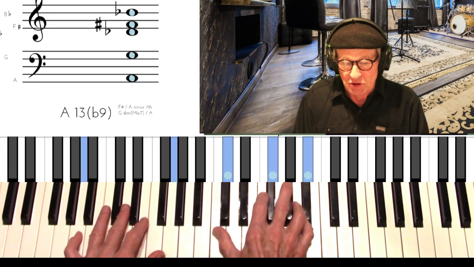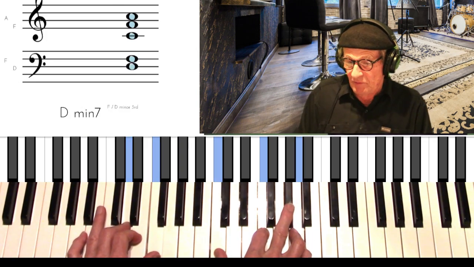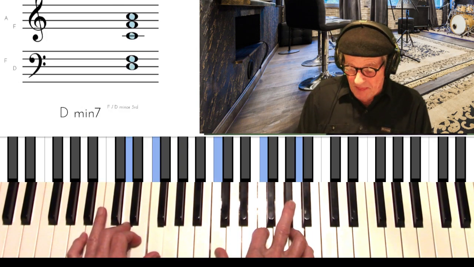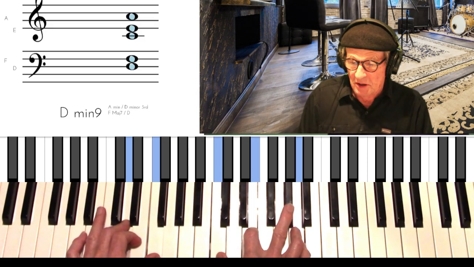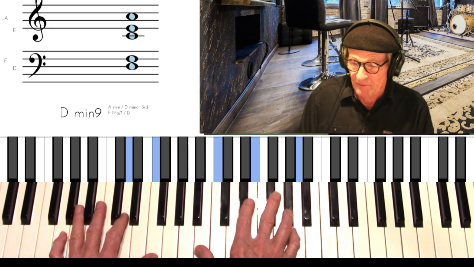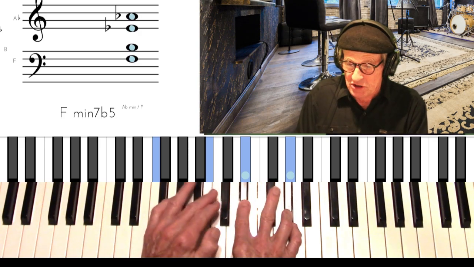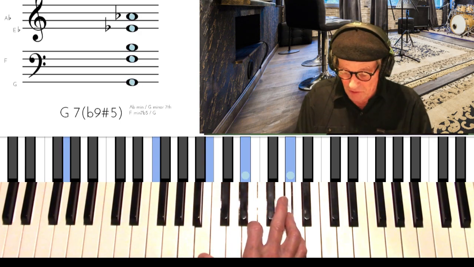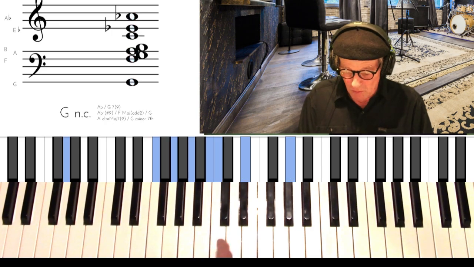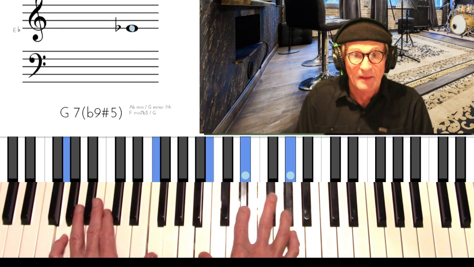Which leads nicely to this D minor 7 voice there. You can make it a 9 if you put that note in. Then you can go here down a half step and have a flat 9 on the G7 and an augmented 5th, which is the same as a flat 13. So that's 8, 9, 10, 11, 12, 13 flat.